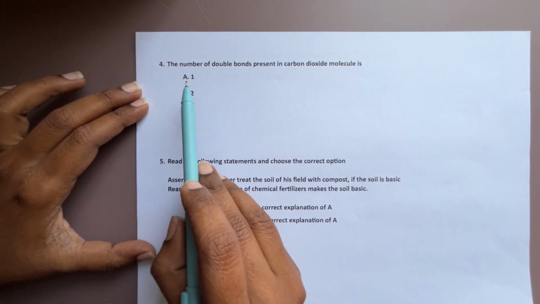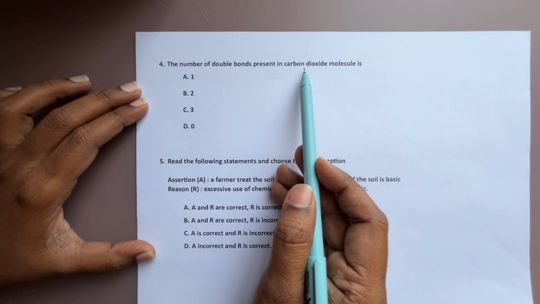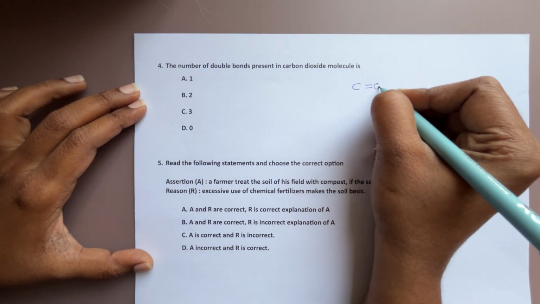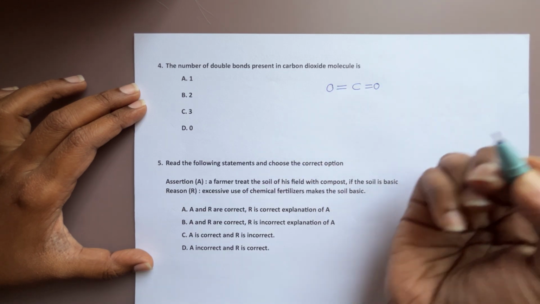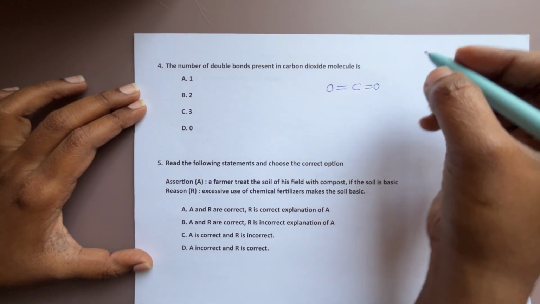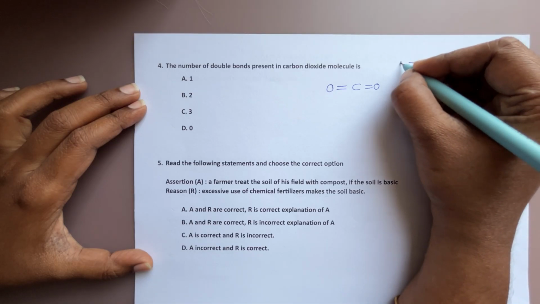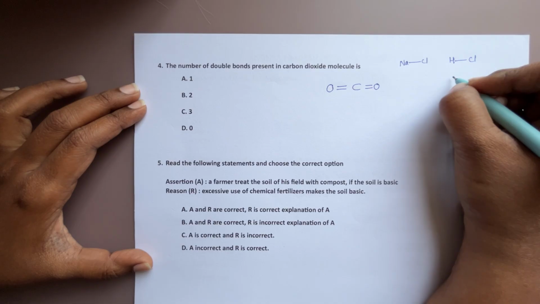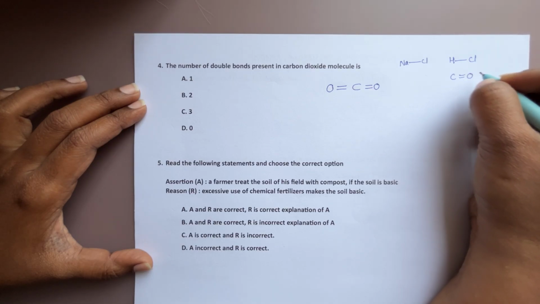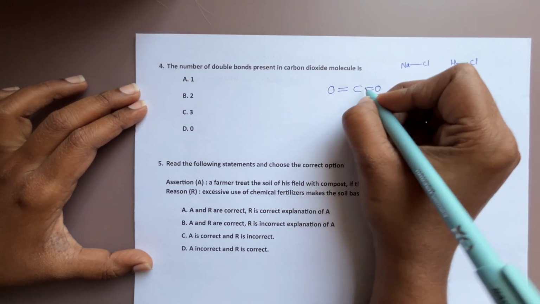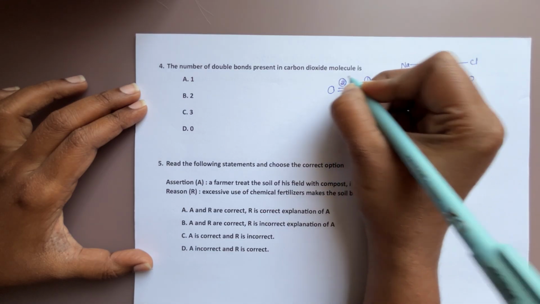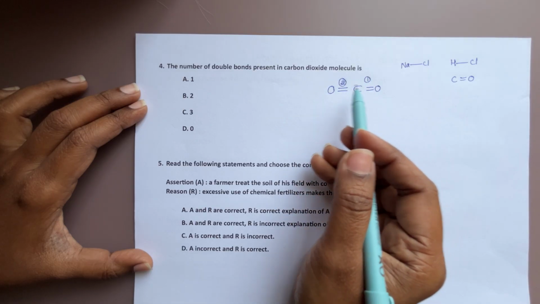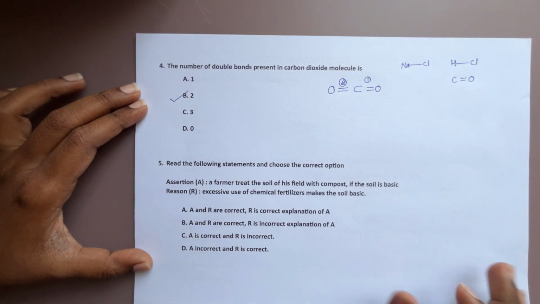Now the fourth question: the number of double bonds present in a carbon dioxide molecule. Usually carbon dioxide is drawn like this. How many double bonds are there? For example, NaCl has a single bond, HCl has a single bond. Here, C double bond means one double bond is there, and likewise the other side, so two double bonds are present. So the answer: two double bonds are present in a carbon dioxide molecule.